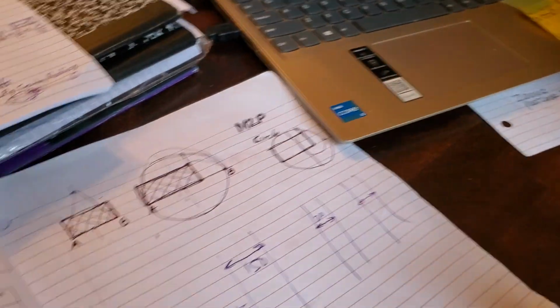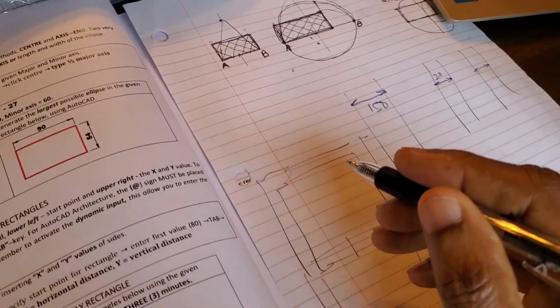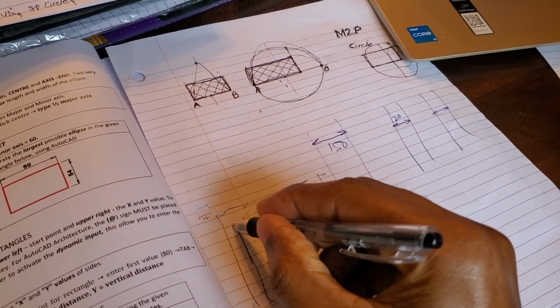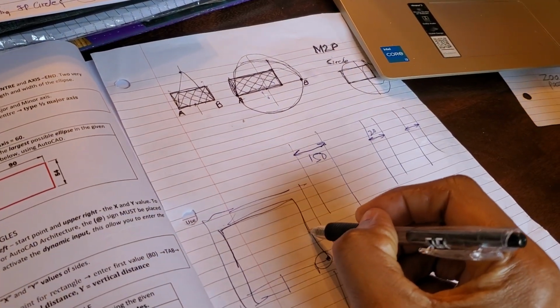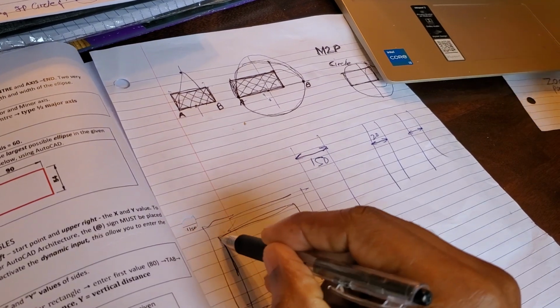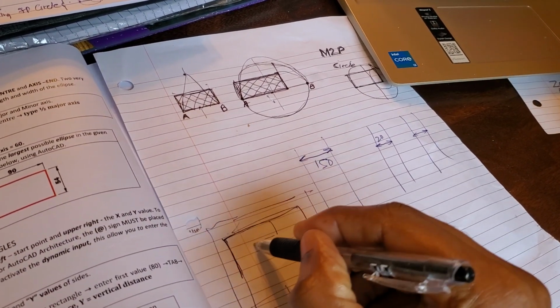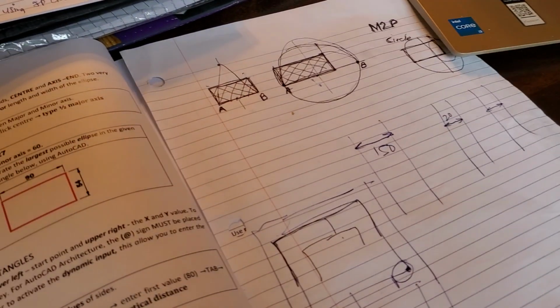Let me show you what I want you to do. For the counter, use polyline. Draw a line like this. Then offset it by 300.